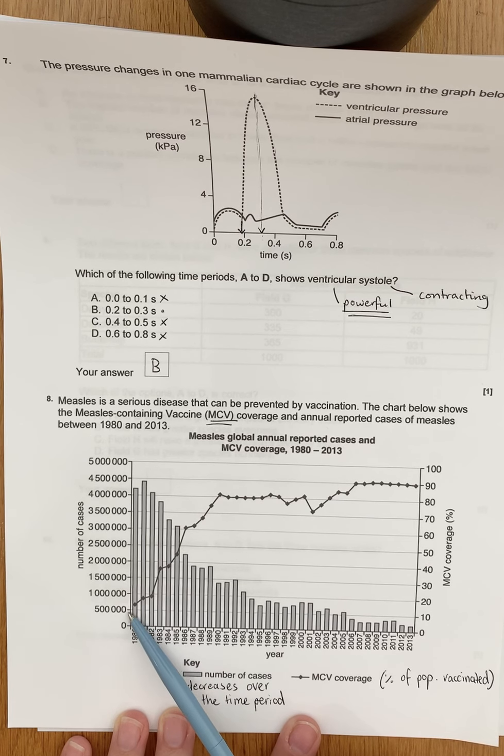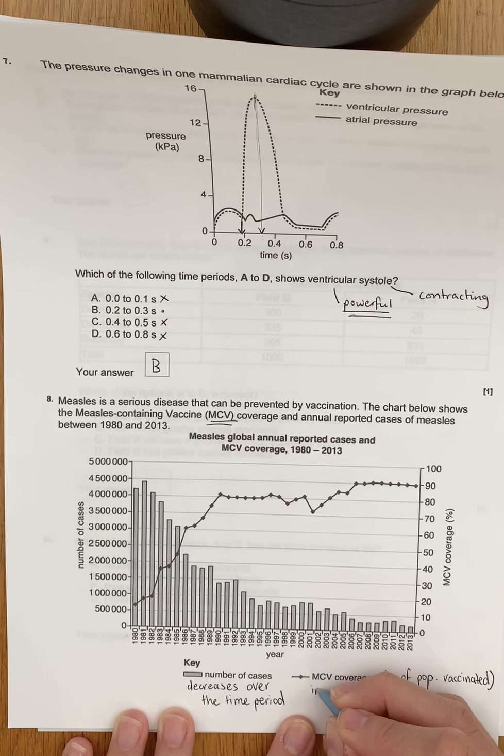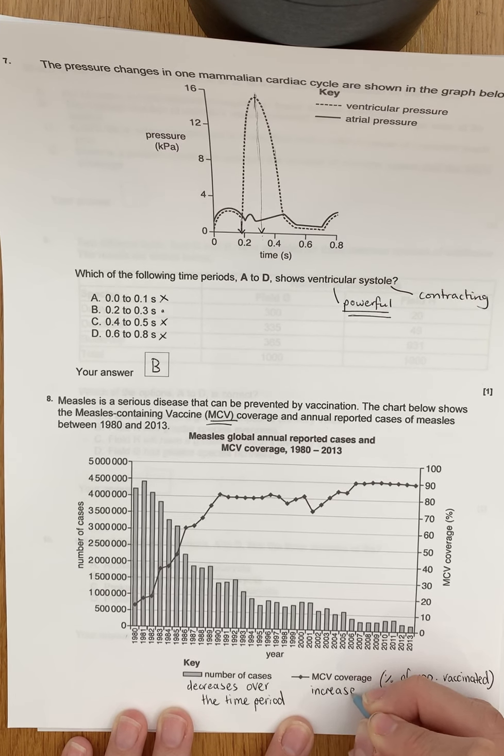So from 1980, more and more people are being vaccinated. We've got a slight dip here, but lots of people being vaccinated, and then it levels off at around 90%. So it increases over the time period.